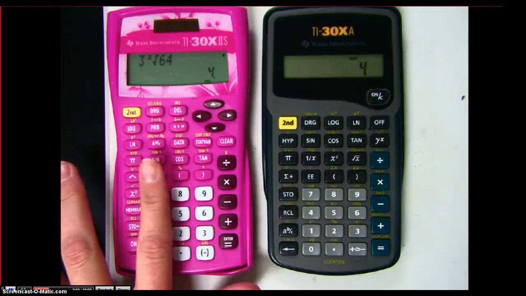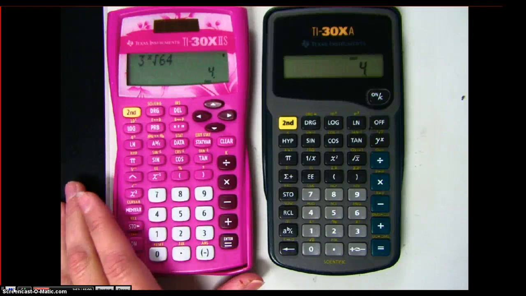So once again, I really prefer you have these pink calculators. If you don't have one, if you can pick one up, they're about $12.